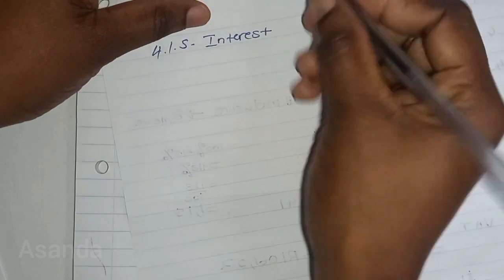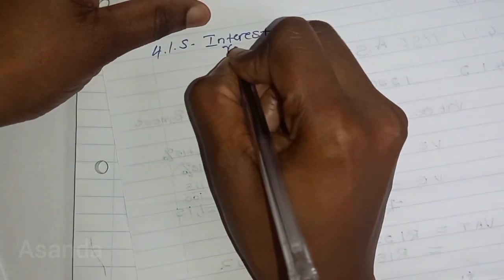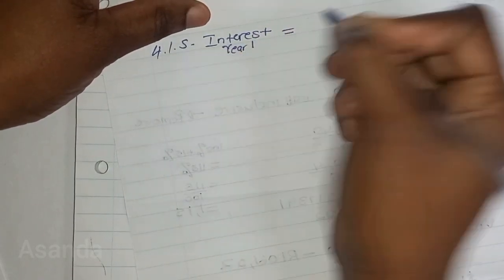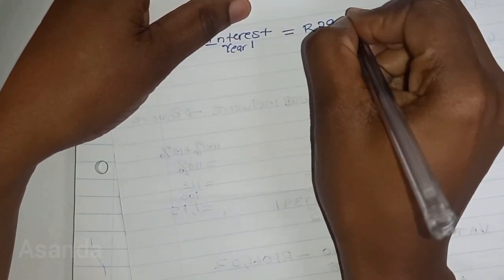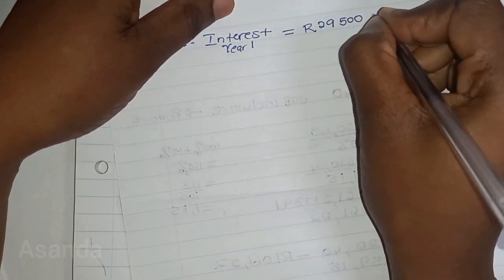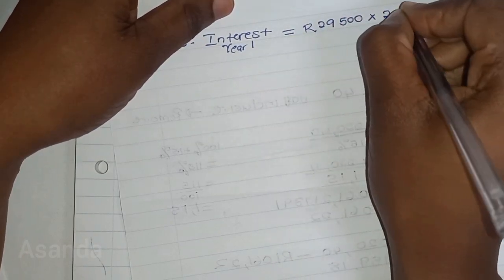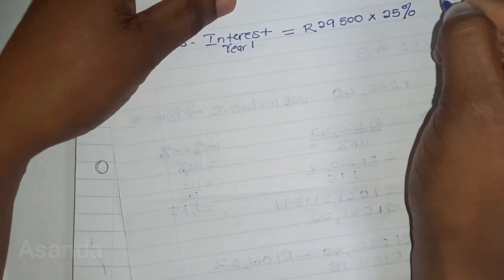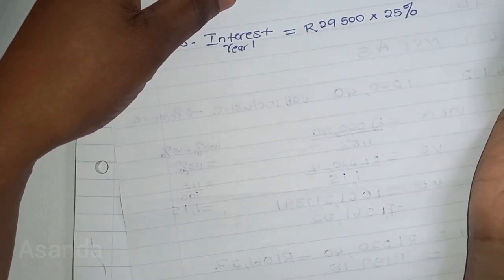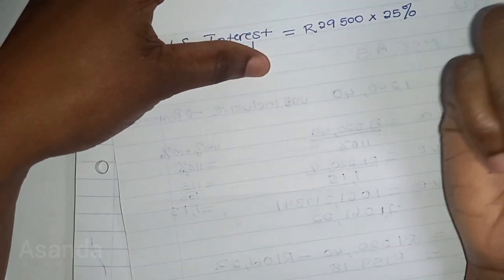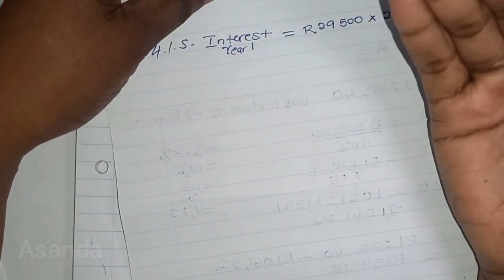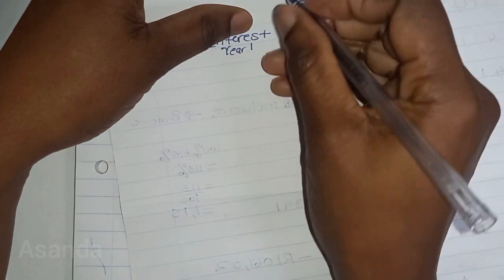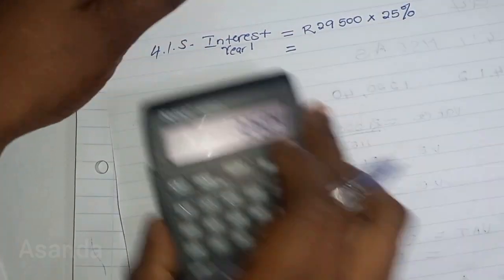So what I'm going to do first is calculate interest for year 1, right? And that is, how much did he borrow? He borrowed 29,500 rand. And we're going to multiply this by 25%. You can multiply it by 125%. It's fine. It will give you money including interest. But it depends on the question. That's why I'm doing it like this, because I want to make sure that you know.